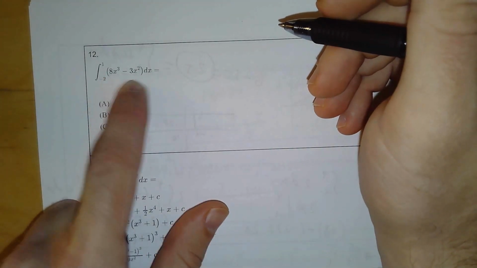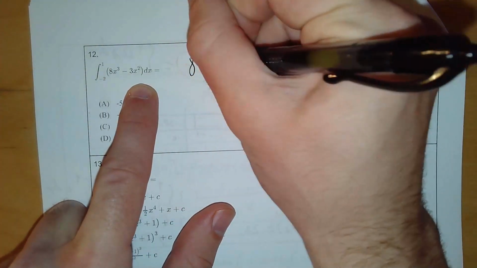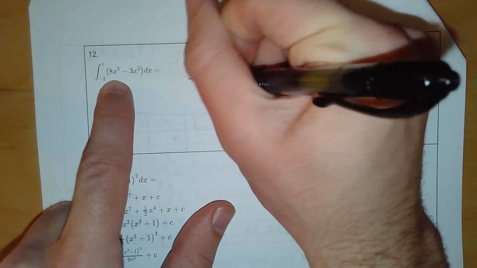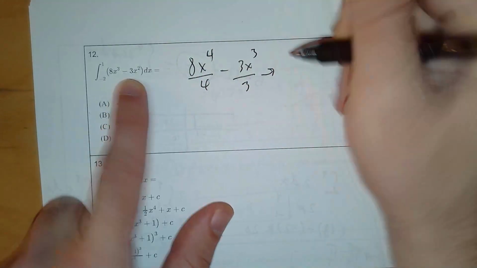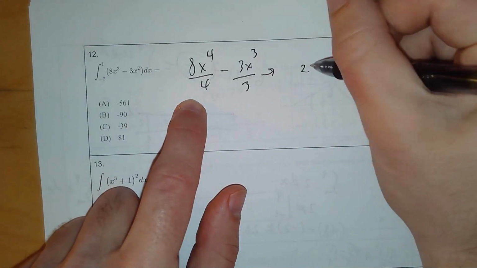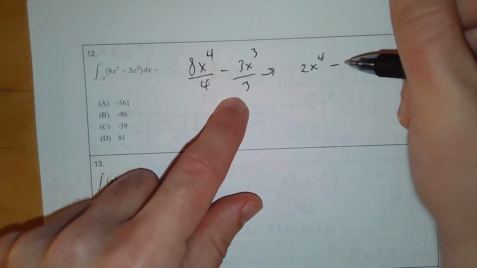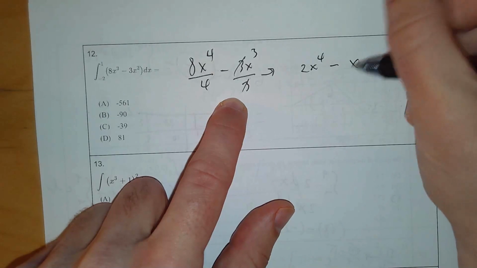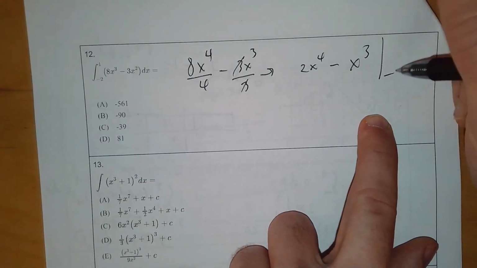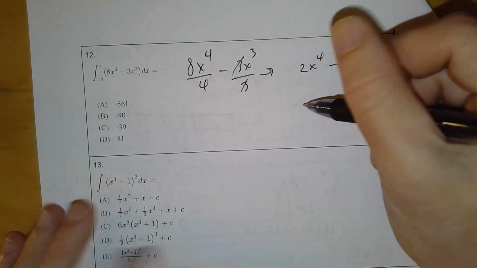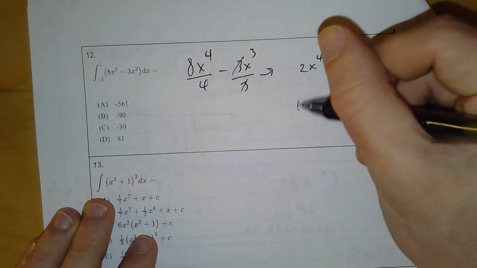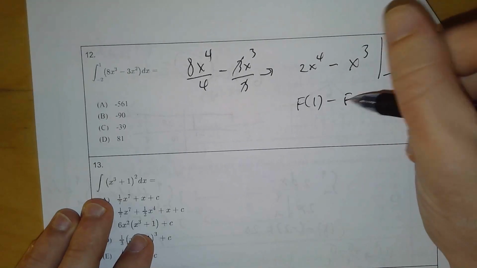First, you take the antiderivative of this, which is going to be 8x to the 4th over 4 minus 3x to the 3rd over 3. I'm going to simplify that. 8 over 4 is 2x to the 4th, minus, 3 over 3 cancels, which is minus x to the 3rd, all from -2 to 1. And then we'll do the order right, so it's going to be just f of 1 minus f of -2 here.